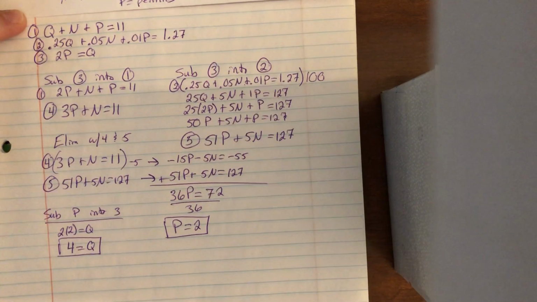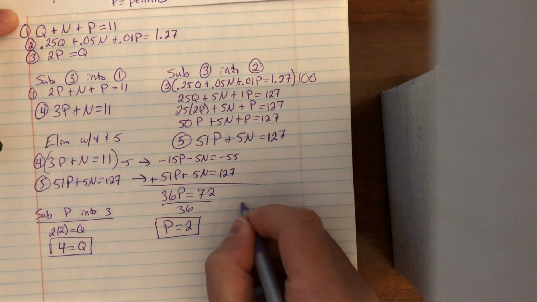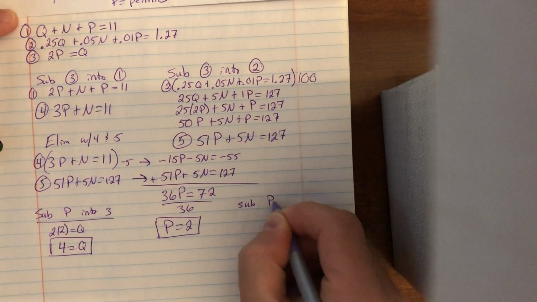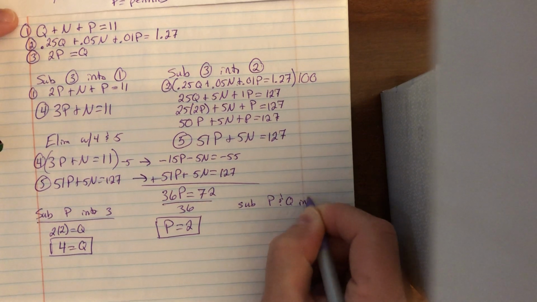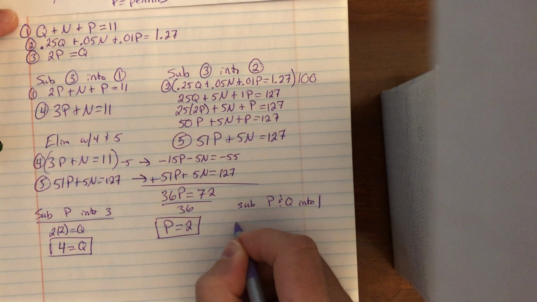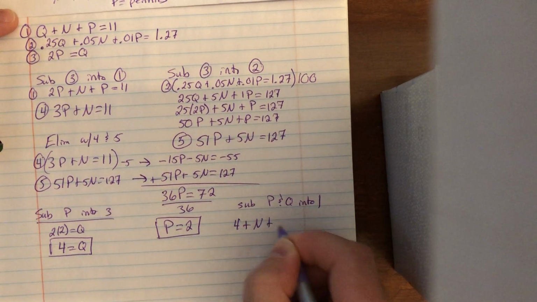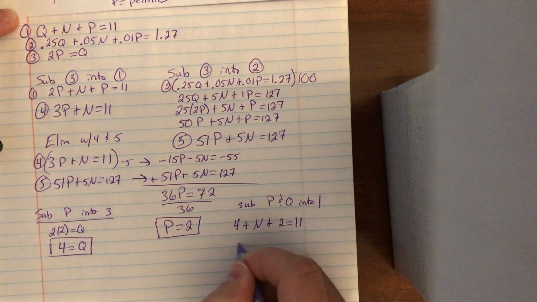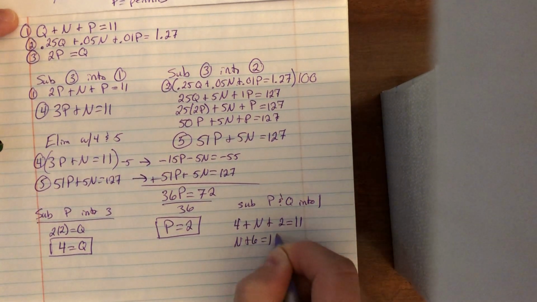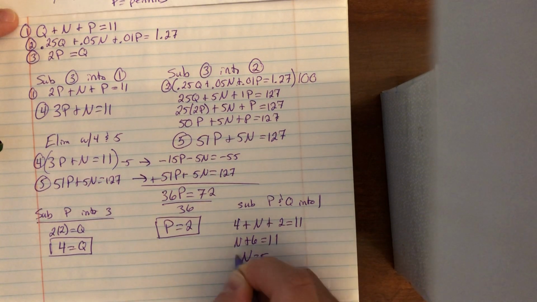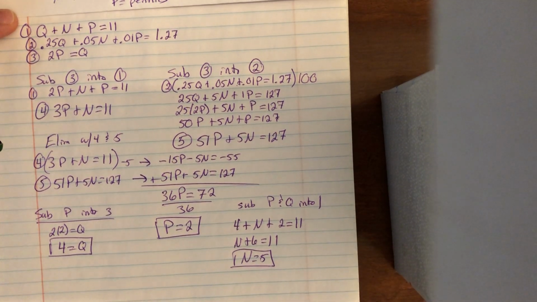All right, so now we have Q, so now we're going to sub P and Q into 1. So now we would say 4 plus N plus 2 equals 11. N equals 5.